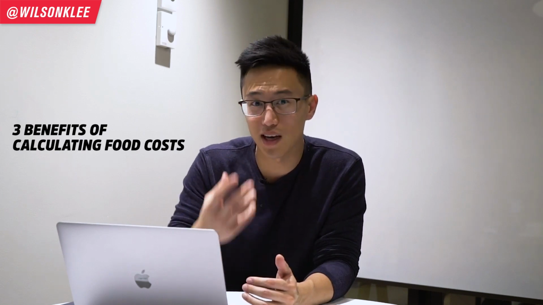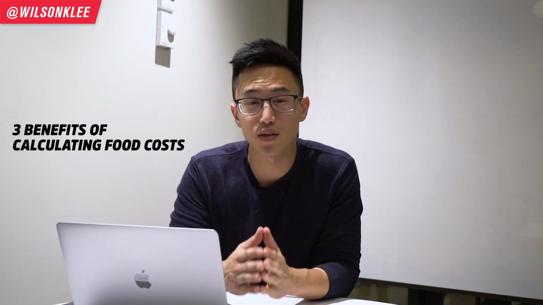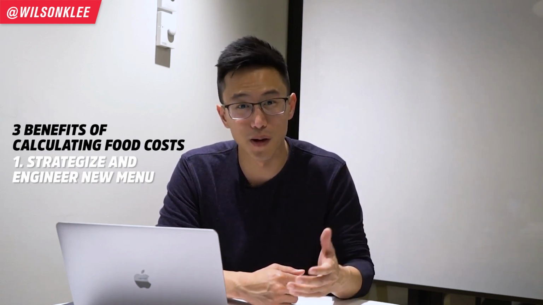So now that you understand why food cost is so important, I also want to bring to you the three benefits of actually understanding it, okay? The first benefit is that you can strategize and engineer a new menu. There are items on your menu that, once you calculate the food cost, you'll know do not make sense, because every time you sell one, you're losing money.